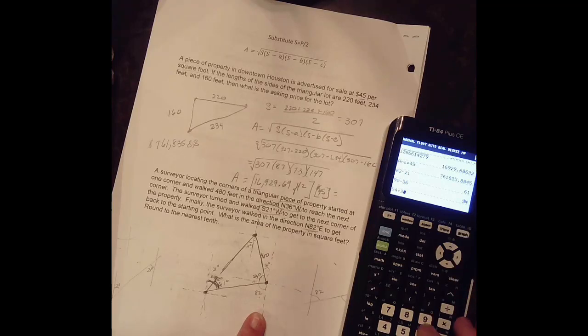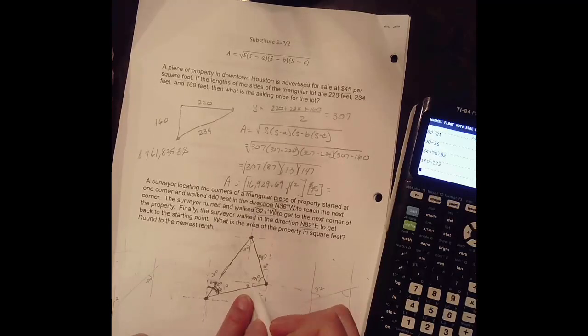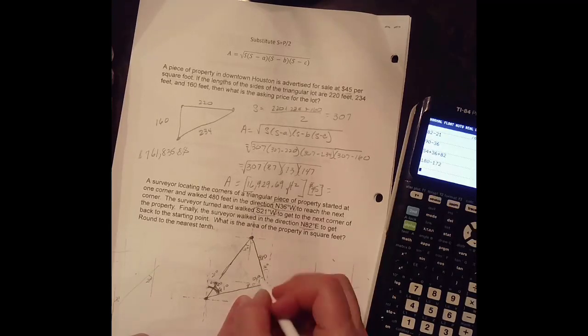That was dumb. Plus 82, and then I subtract that from 180. Good grief. 180 minus 172 should be 8 degrees. Then the total between 54 and 8 would give me my angle. So my angle would be this one, which would be 54 plus 8, or 62.